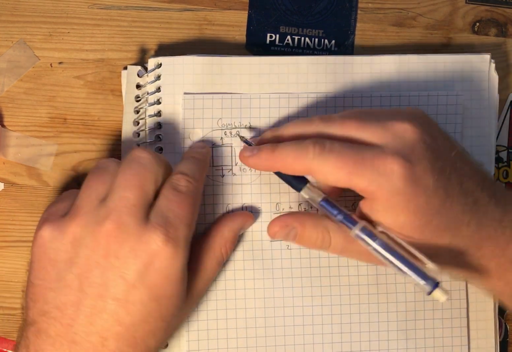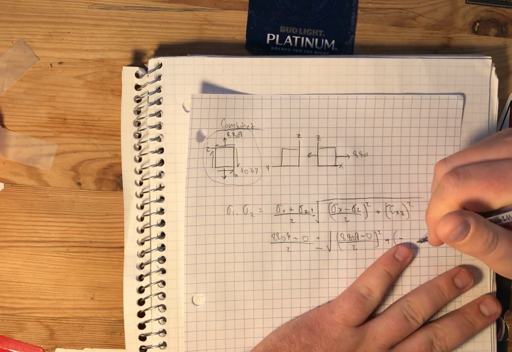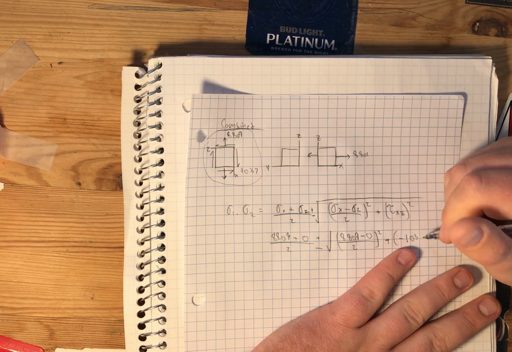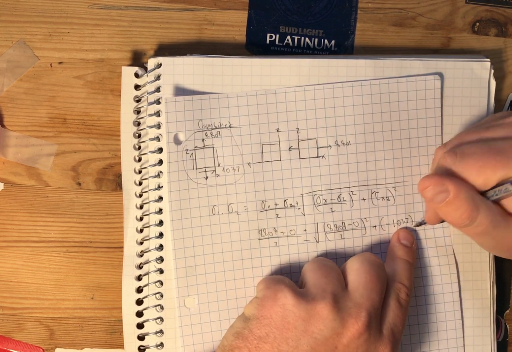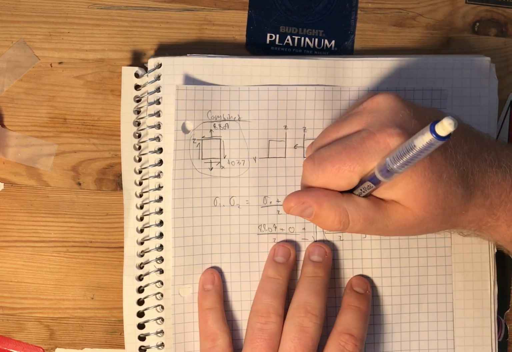And like I said earlier, this is a negative, so I'm going to put negative 1,037. It's not going to make a difference because we're going to square it, but it is a negative.